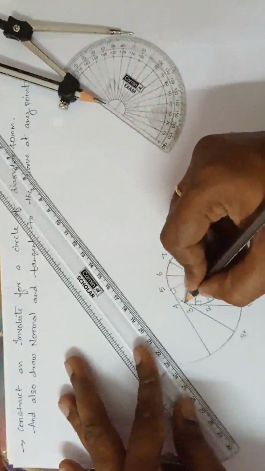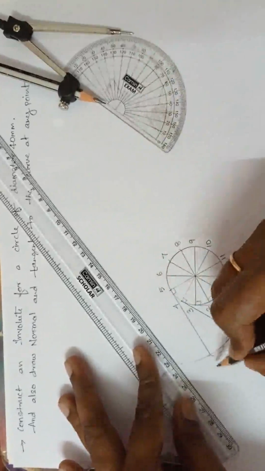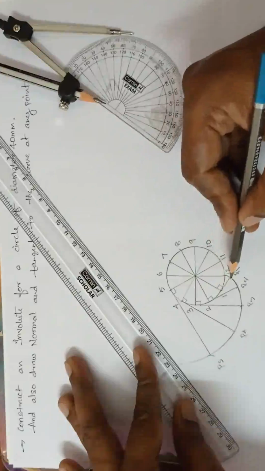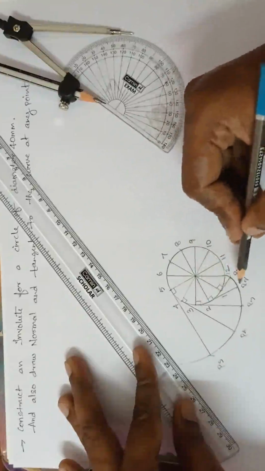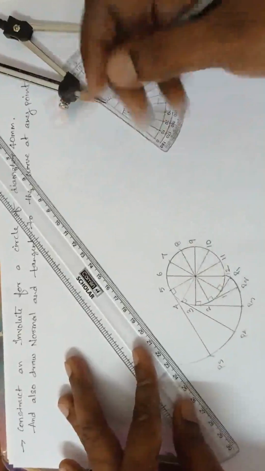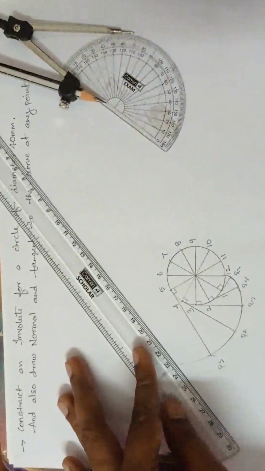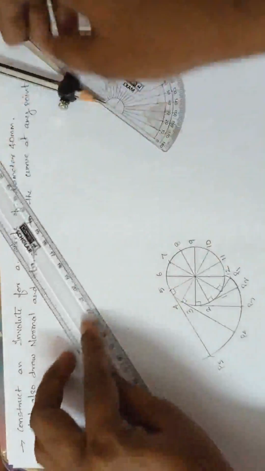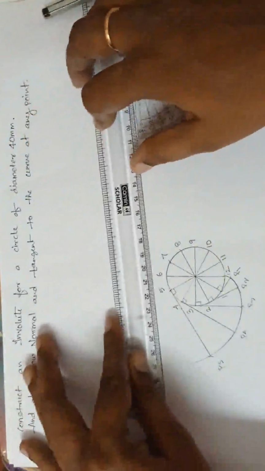Done. Now what is this? P5. See here, the reason I am taking 1 to P1, 2 to P2, 3 to P3, like that. This is the fourth point, this is the fifth point. Okay, now next, the sixth point.